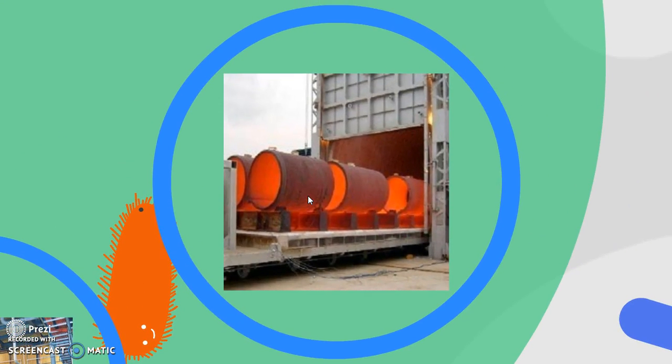Then we'll discuss a heat treatment process in which you can see the components are red hot. It means that they have reached a very high temperature, and then these high temperature objects are taken out to cool atmospherically, and this is a kind of annealing process or any other heat treatment process you can consider.